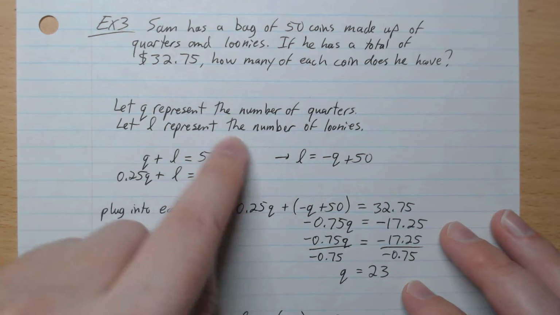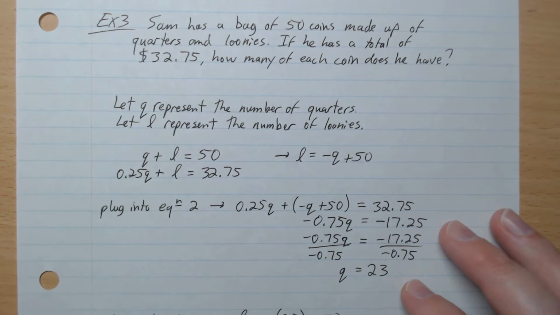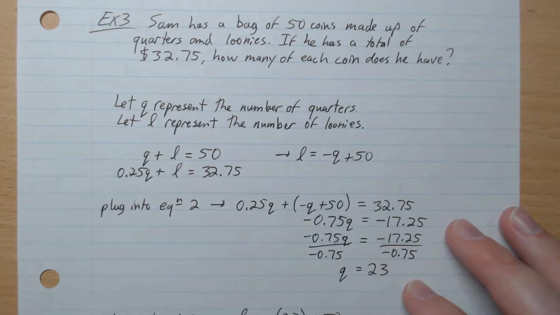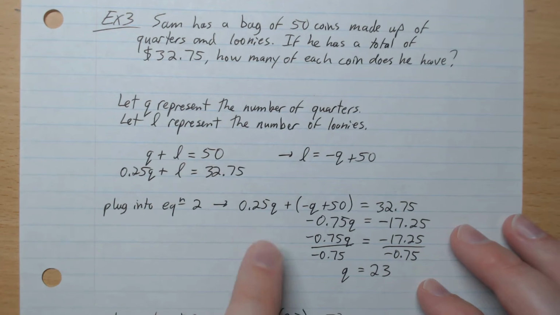And you can see here from this linear system, elimination would be a good idea because it's L and L like that. It'd be very quick. But I'm going to solve it by substitution here. So isolate L, plug L into our second equation like that.